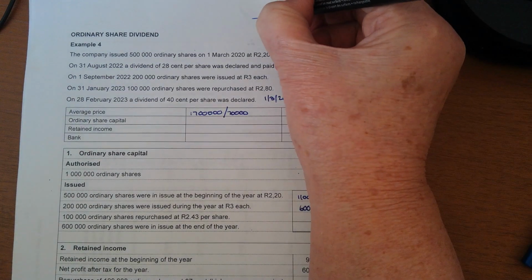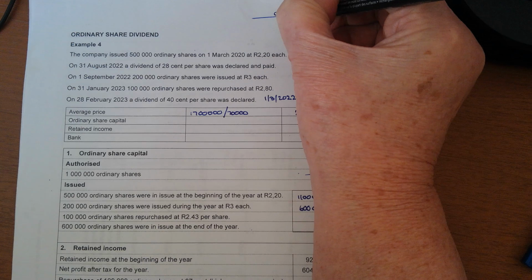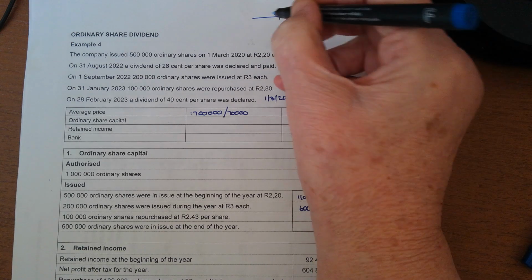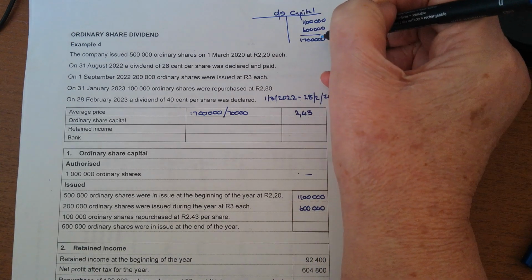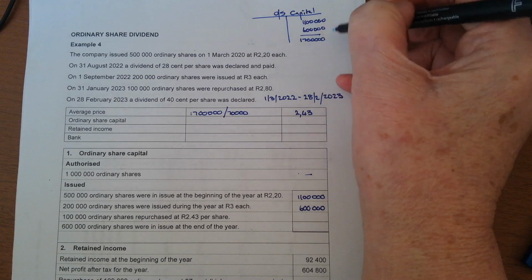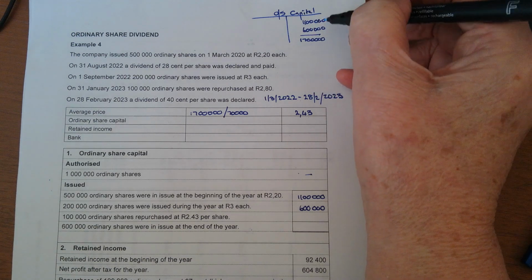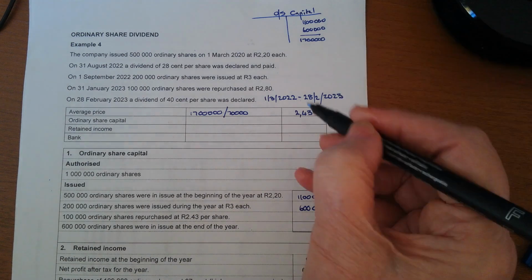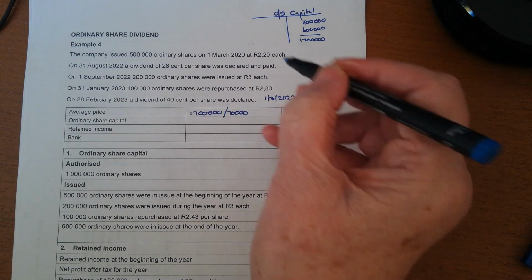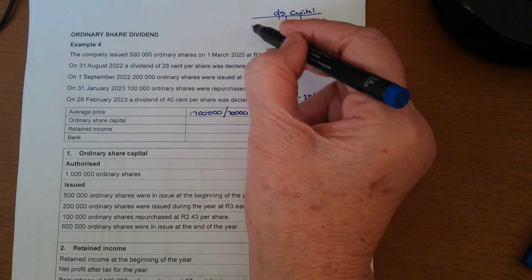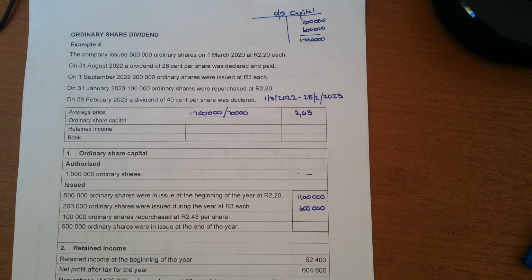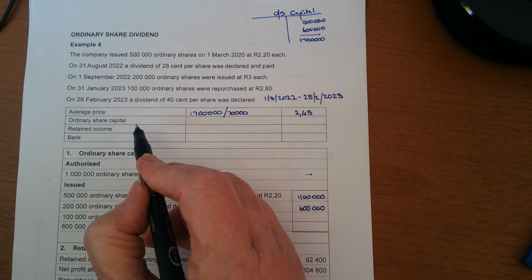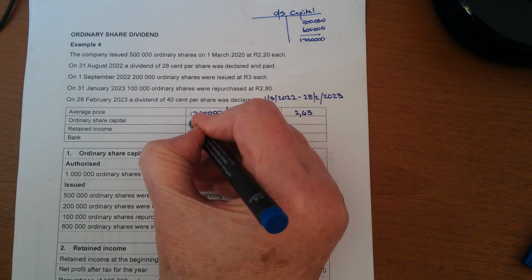So in this ordinary share capital account, you can't take out more than what you've put in on the credit side. So if I work out the weighted average method of all the capital that we've got, it's R2.43. So we can only take out R2.43 on the debit side. They say that we're going to repurchase 100,000.